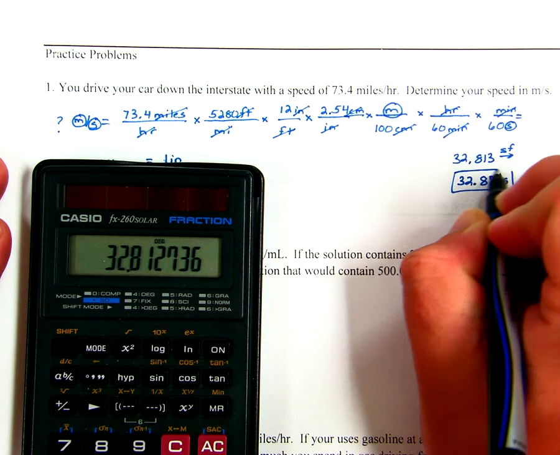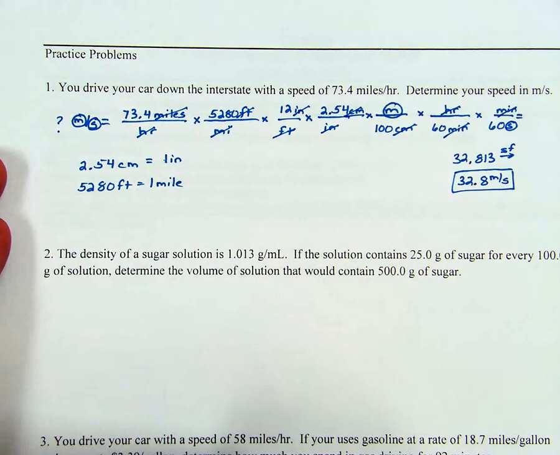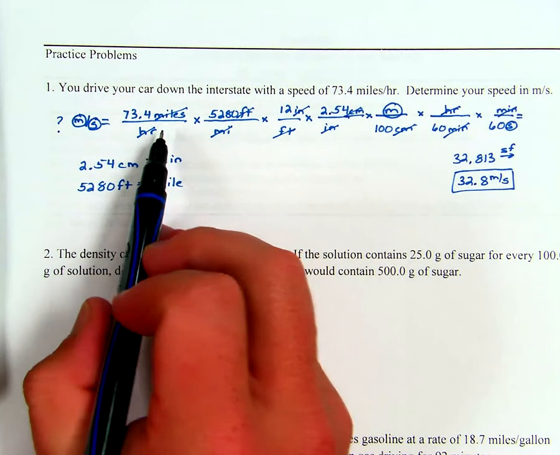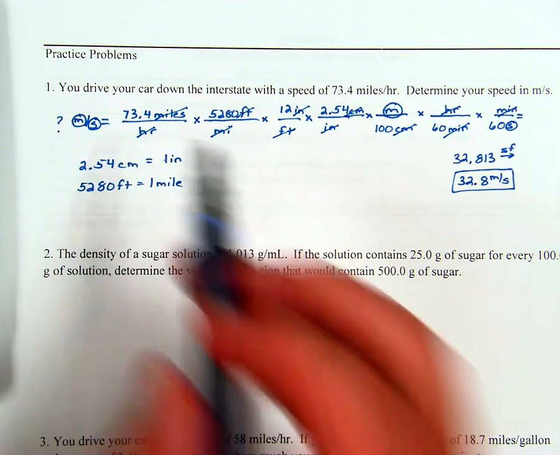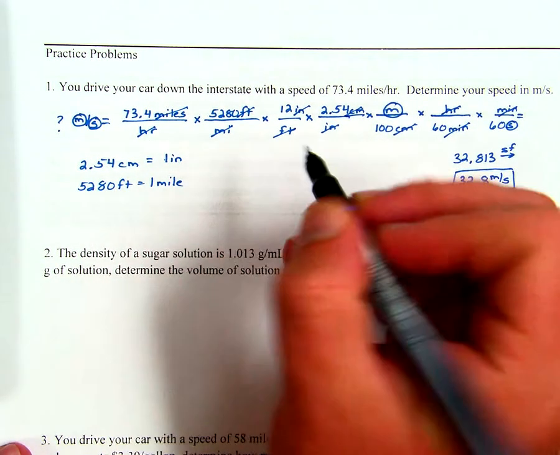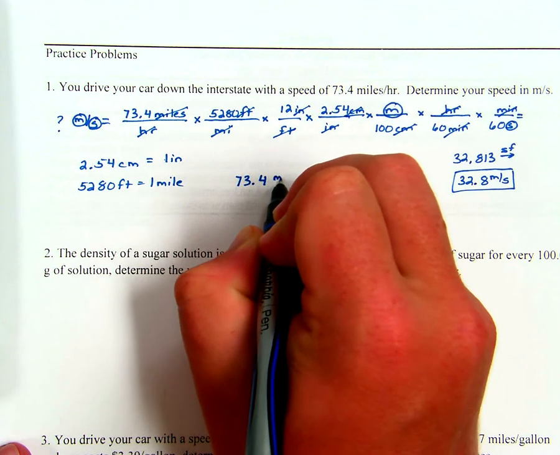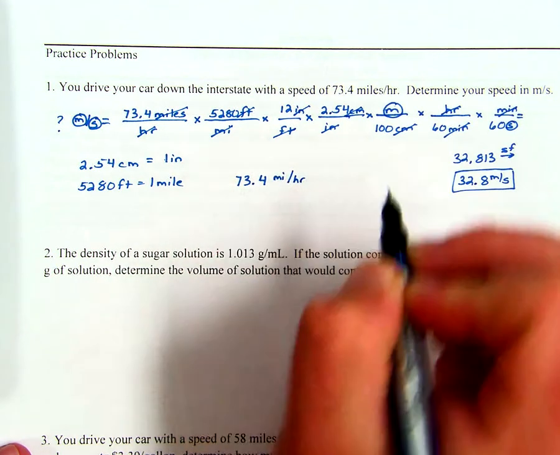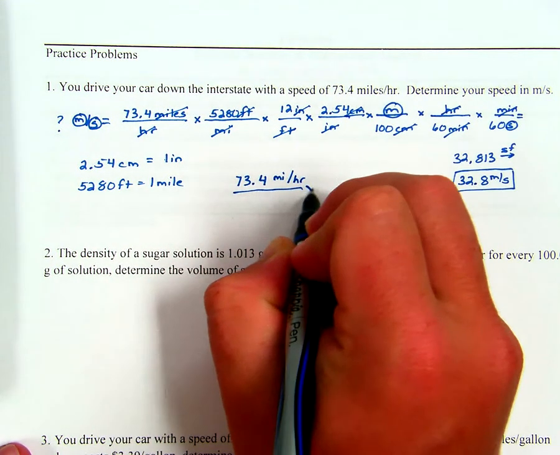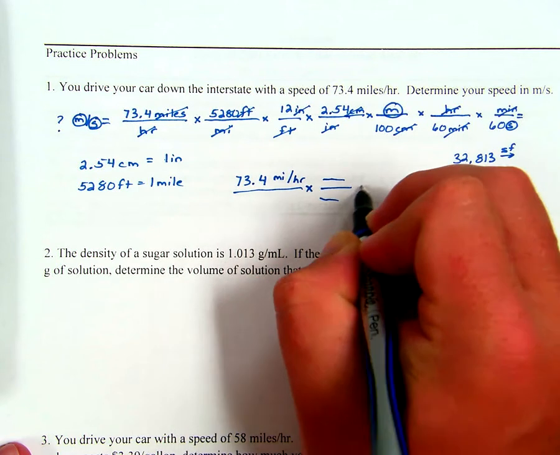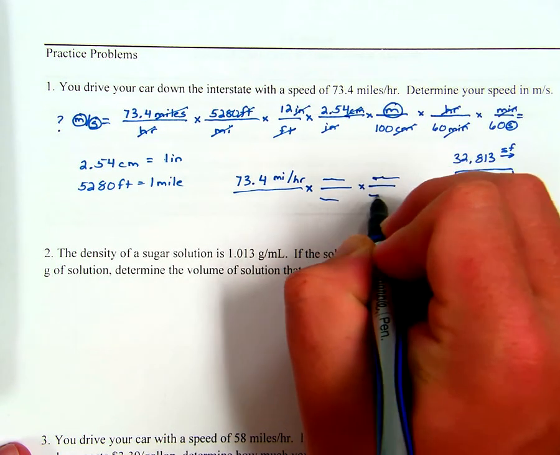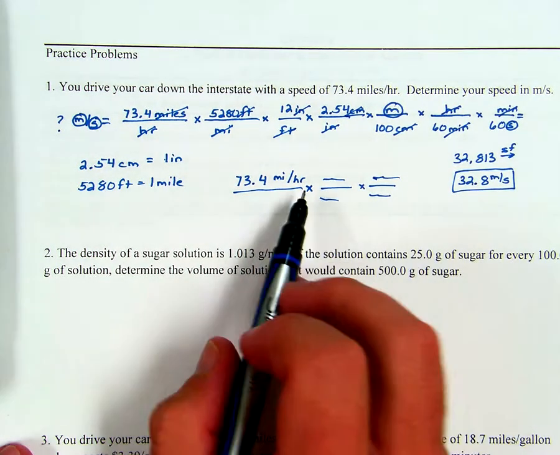Now I told you when we started the problem that I had explained why we want to write this original unit like this. A common thing that I'll see students try to do is try to write it like this, 73.4 miles per hour, just like so, and then start their conversion factors like this and start plugging stuff in. The problem is they don't recognize that hours is actually in the denominator.